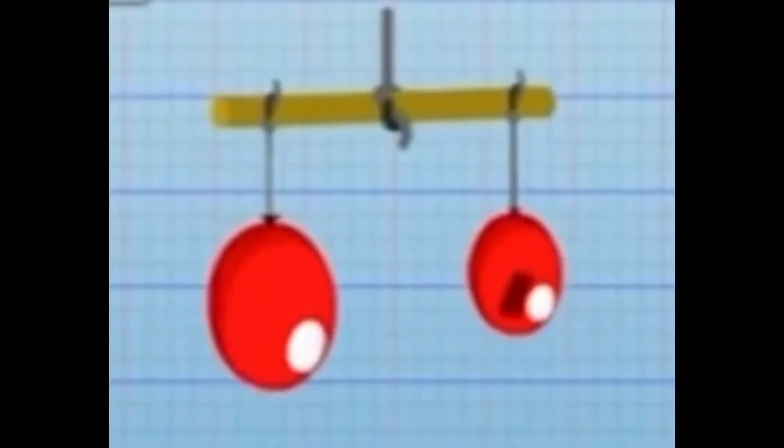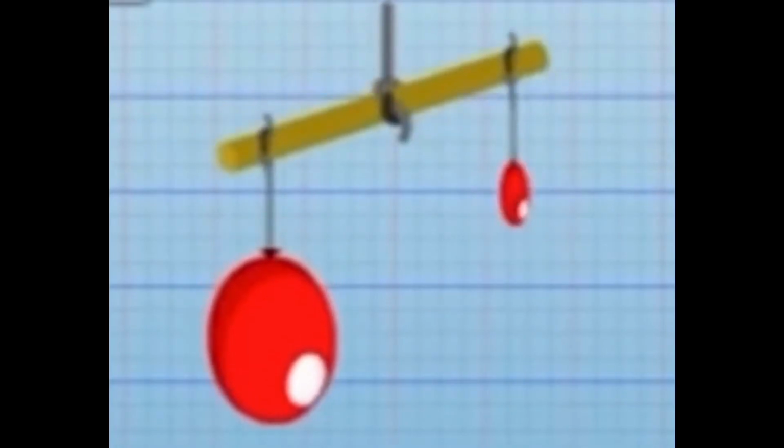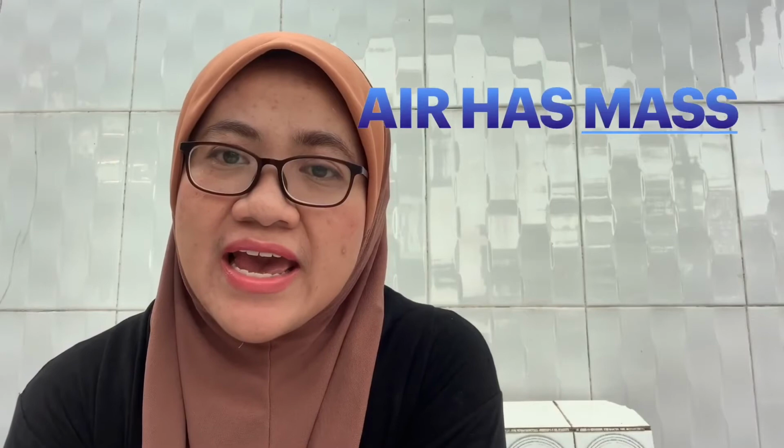The two balloons are in balance because the air inside the balloons at both ends of the straw is of approximately equal mass. And then when you poke one of the balloons, the air bursts, and you can see that the straw holding the balloons will tilt towards the end with the balloon with air. This shows that air has mass.